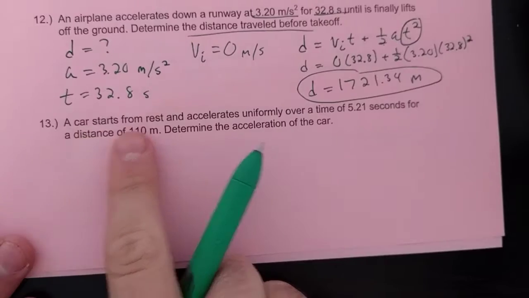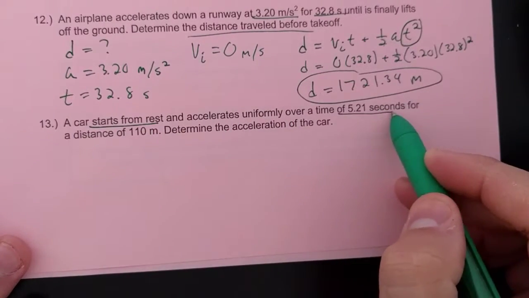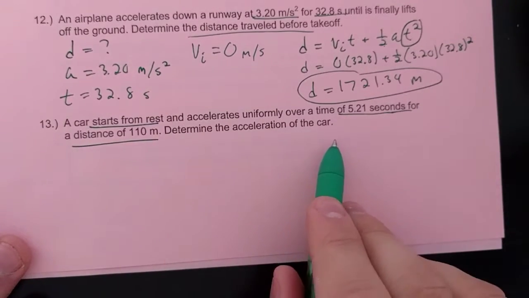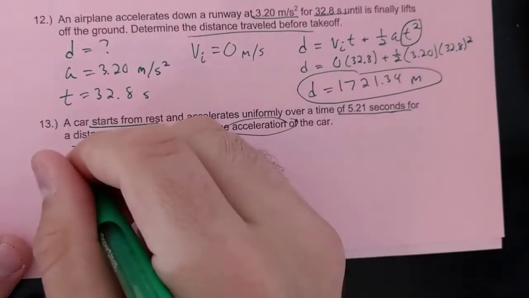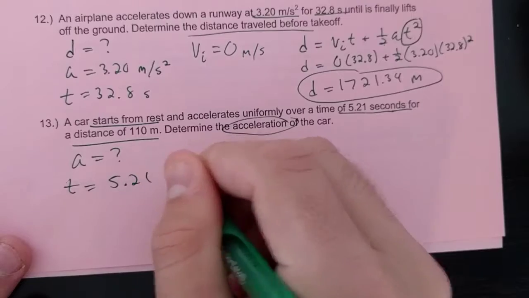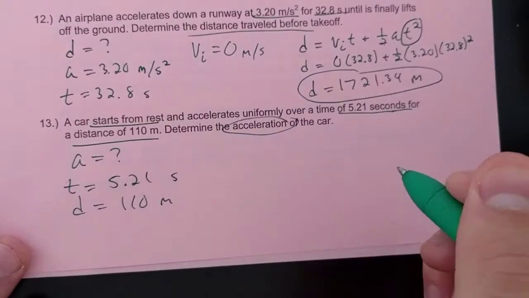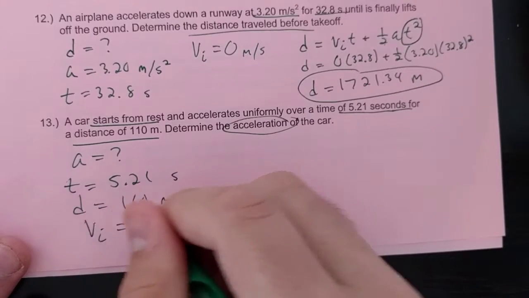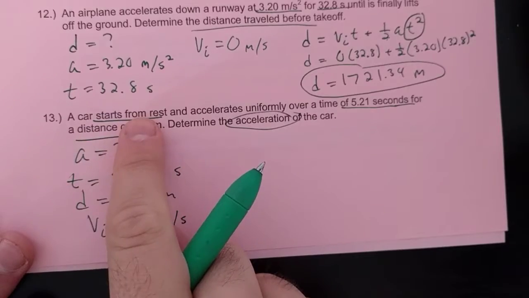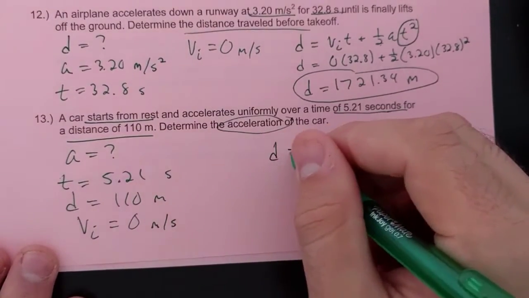13. A car starts from rest and accelerates uniformly over a time of 5.21 seconds for a distance of 110 meters. Determine the acceleration of the car. So we're looking for the acceleration. We don't know what it is. We do know the time, 5.21 seconds. We do know the distance, 110 meters. And velocity initial is 0. Again, that number is not stated, but a car starting from rest means that it has an initial velocity of 0. So reuse the same exact equation.